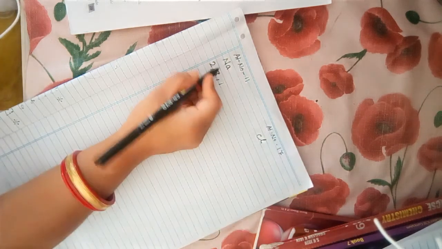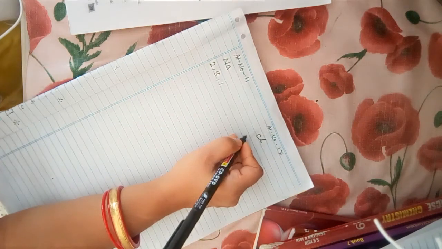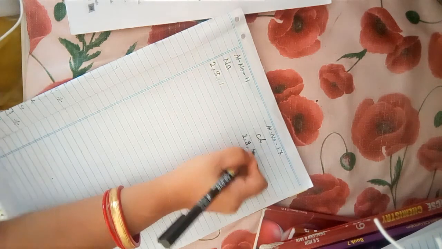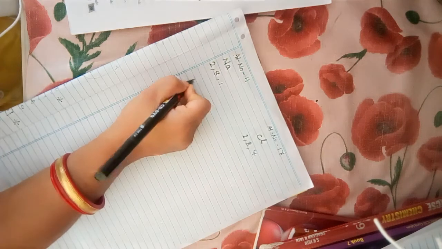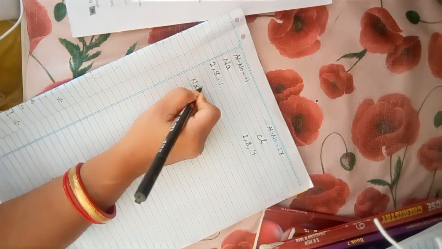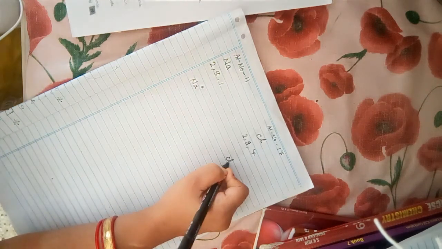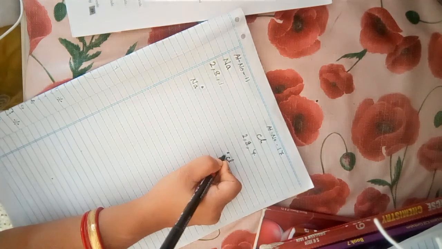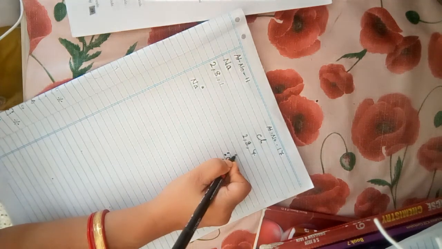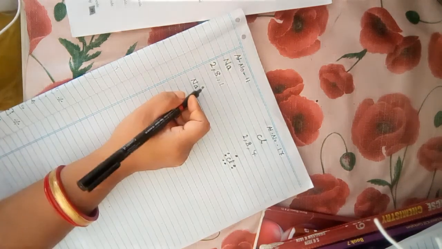So the electronic configuration of sodium is 2, 8, 1, while that of chlorine is 2, 8, 7. The outermost electron in sodium is 1, and in chlorine it is 7.